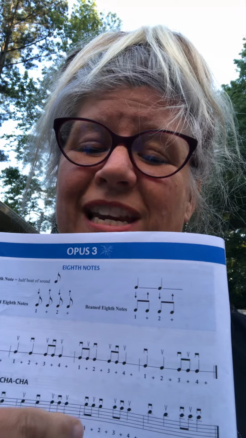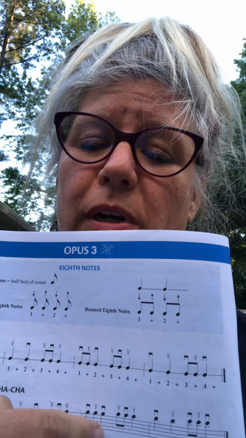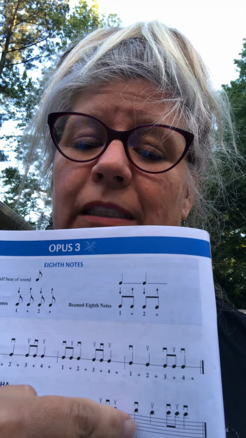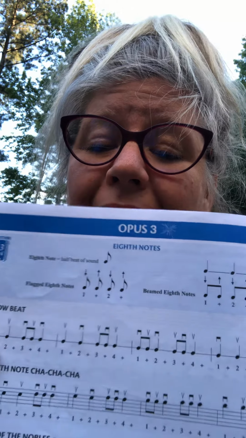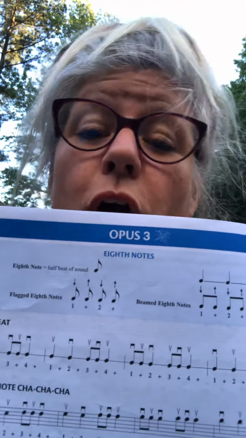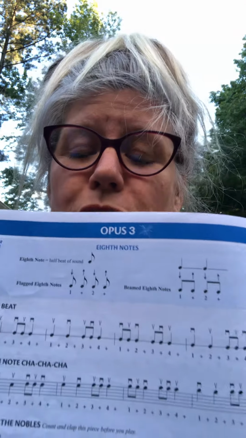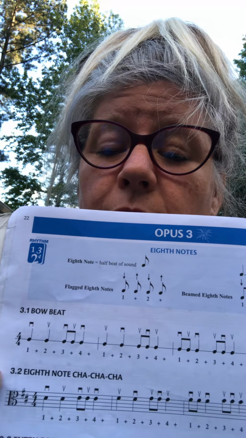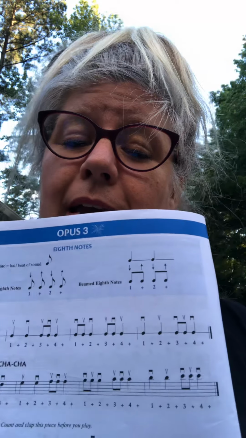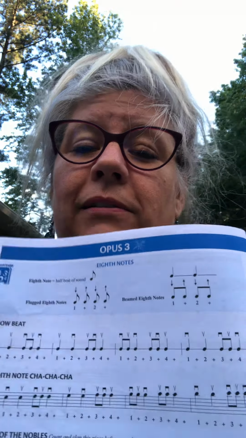I go to the A string and do the exact same thing: open, open, open, 1, 1, 1, 2, 2, 3, 3, 3. You can go back to the beginning of your book and find exactly what fingering you're to use, okay? So 3.1, 3.2 in your book.